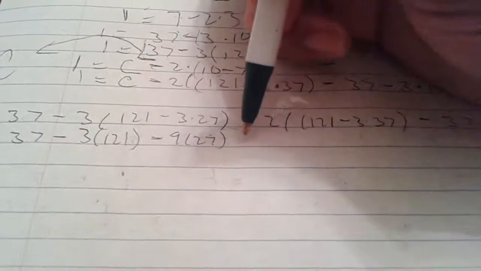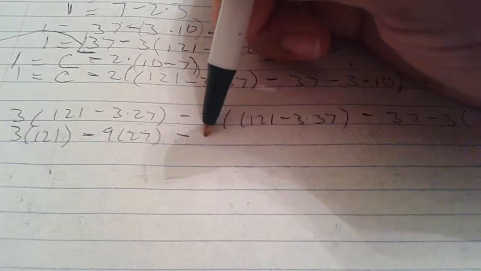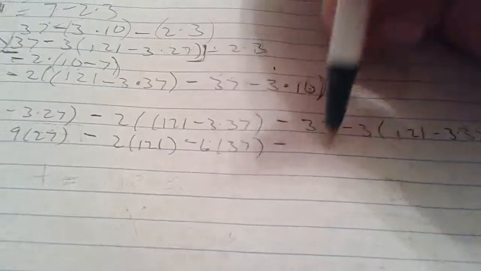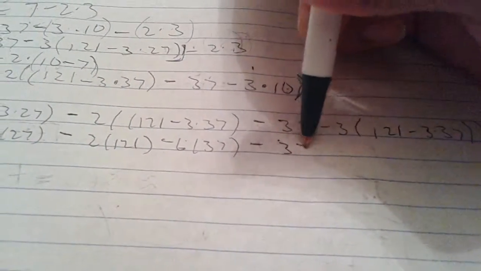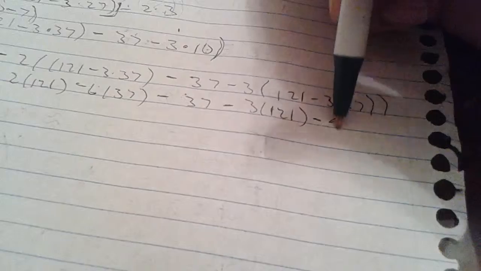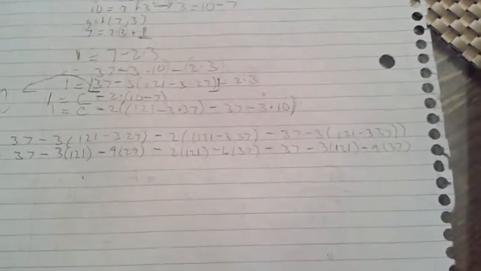927 minus, so 2 times 121 to 121 minus 637 minus 37 minus 3 121 minus 9 37. Watch, I made a mistake here and I don't even notice, but you will. You will. So let's look at the big picture here.